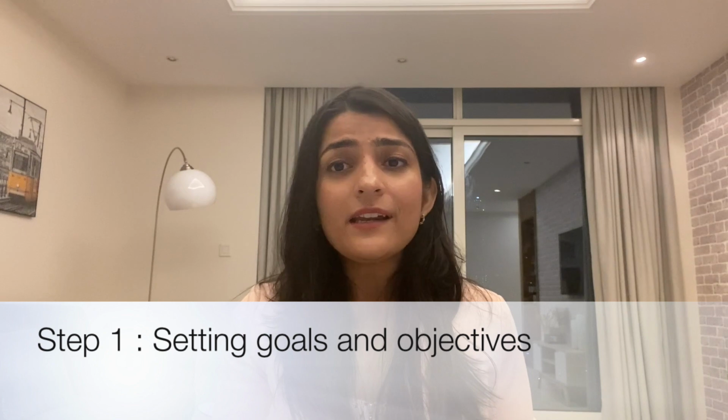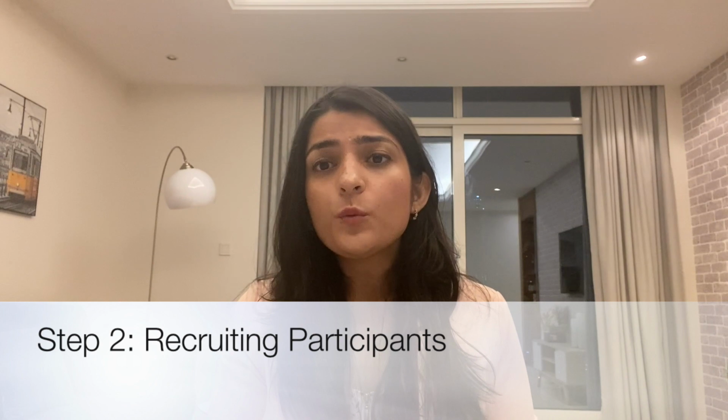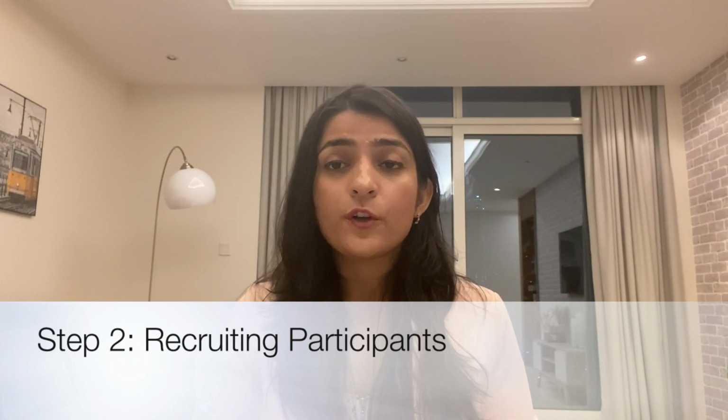Though both are very different types of interviews, the process of conducting one is very similar. Step 1. Setting goals and objectives. You should be very clear on what the objective of your research is. For example, in the case that we discussed before, you wanted to understand how people perceive online training. Step 2. Recruiting participants. You want to make sure that the participants are representative of your user set.